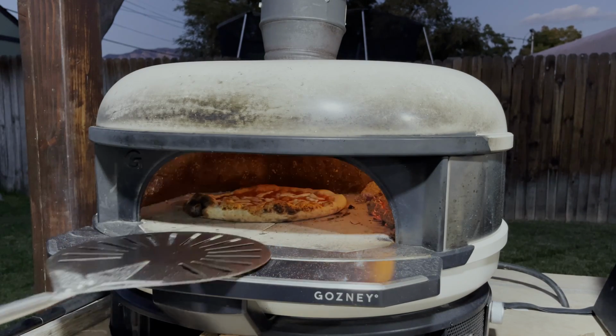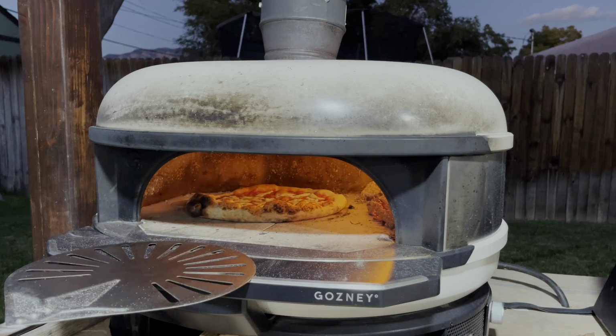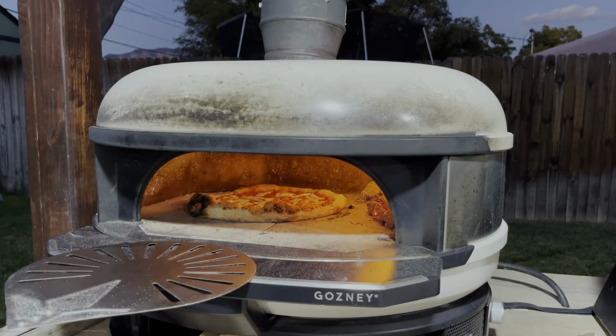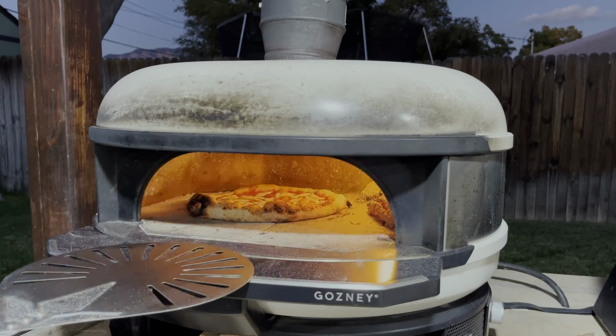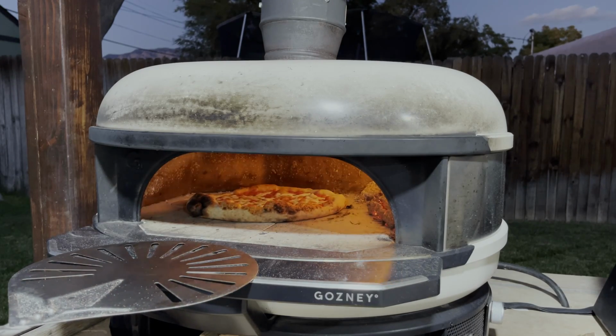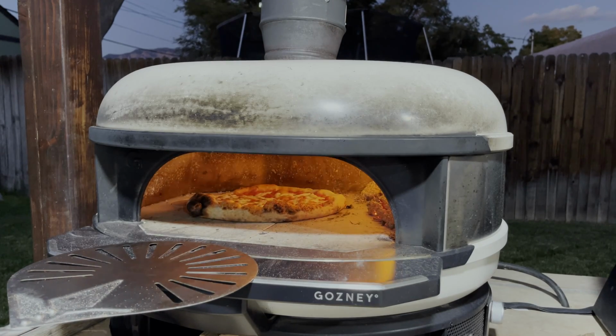And we're just going to continue spinning that around. We're pretty close to finishing off here, not too much longer on that crust. Looking nice.